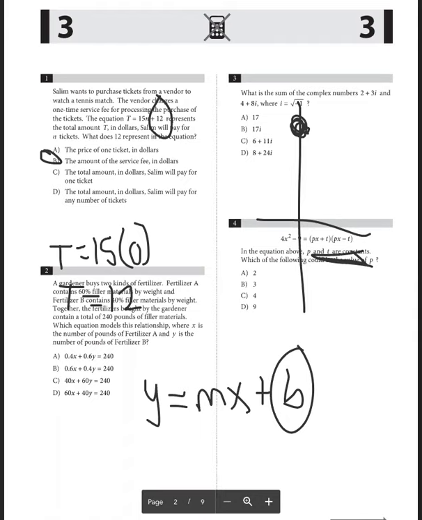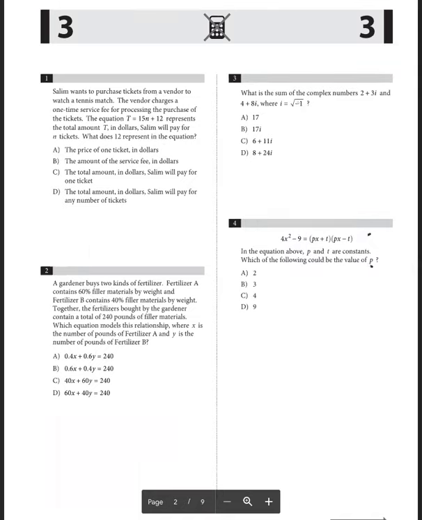So you don't need to have any ticket sales for someone to just pay the fee, because the fee comes with anything that you do. It's just really the tickets that will increase the cost. So that's just how you would see this one. It's not too bad. So let's move on to number 2.